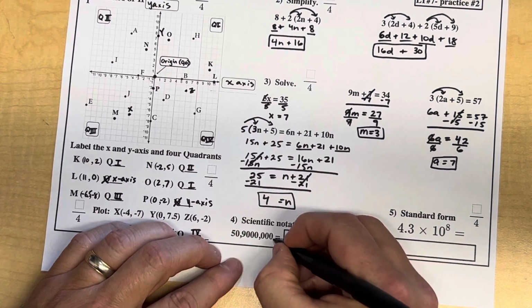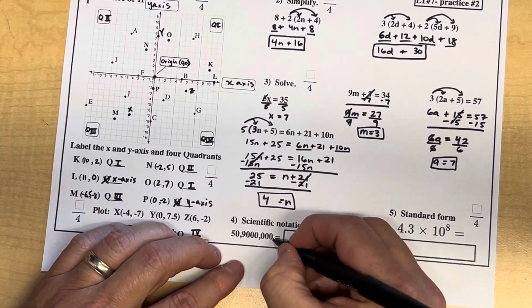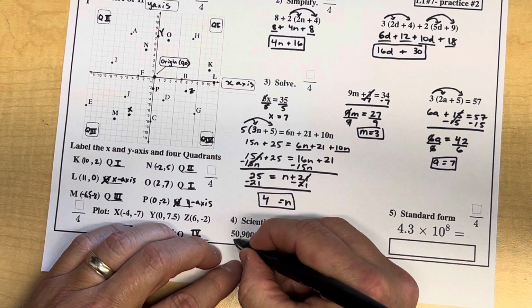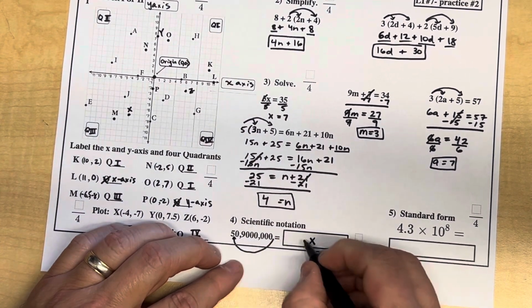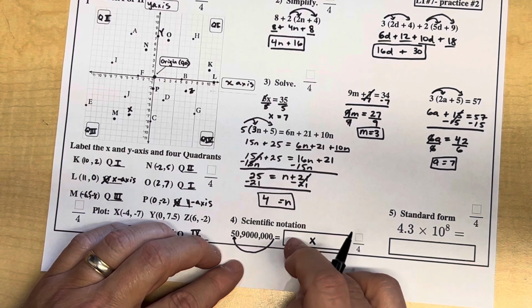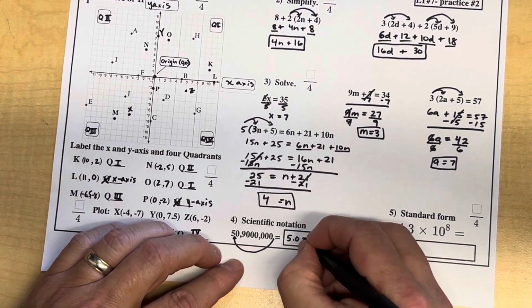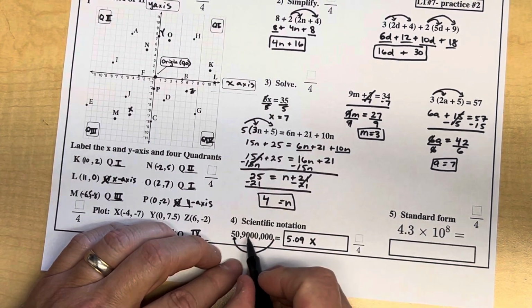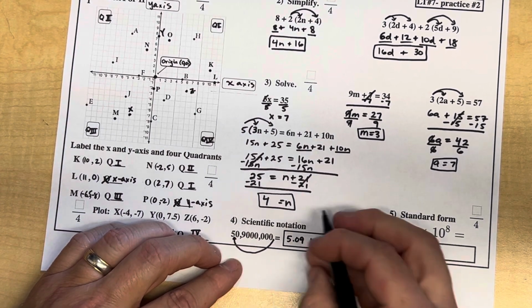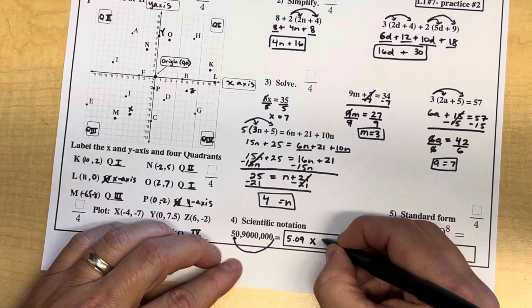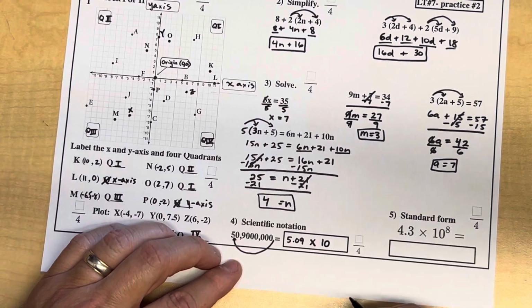In a whole number, the decimal is right here. So if I move that decimal so that there's only one digit to the left, between the 5 and the 0, my factor is 5 and 9/100. That number is greater than or equal to 1, but less than 10. And then the second factor is a power of 10 to some power.